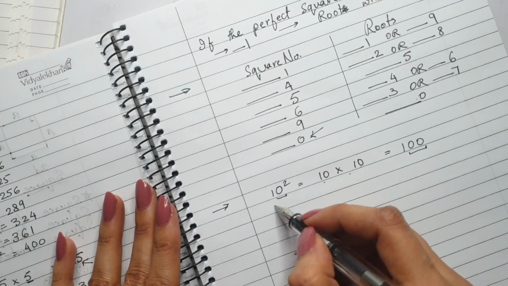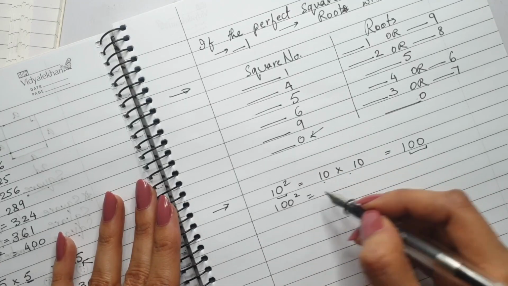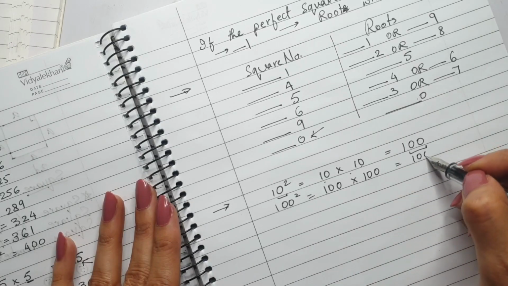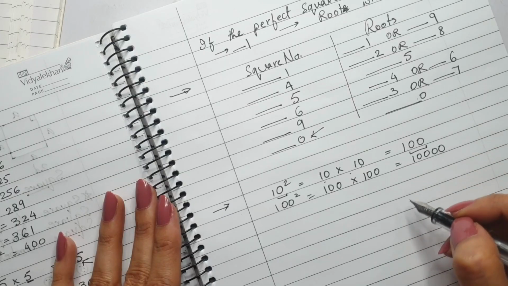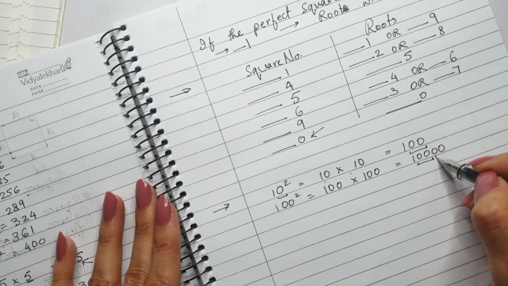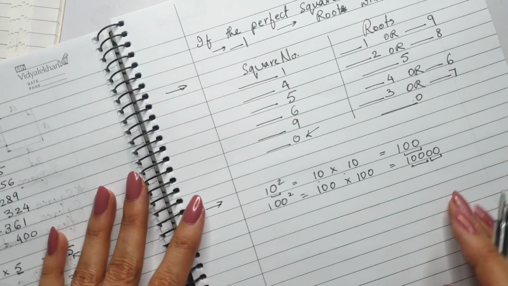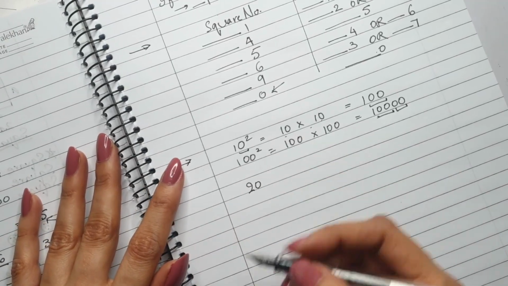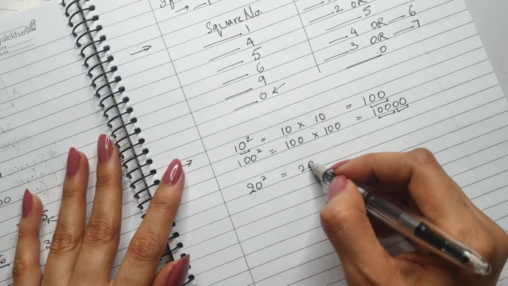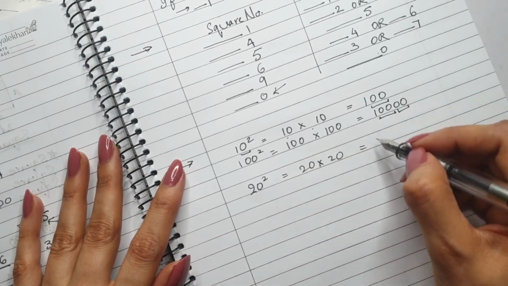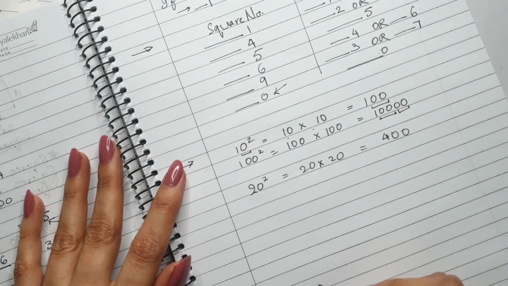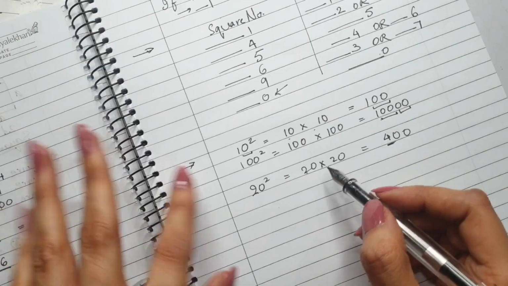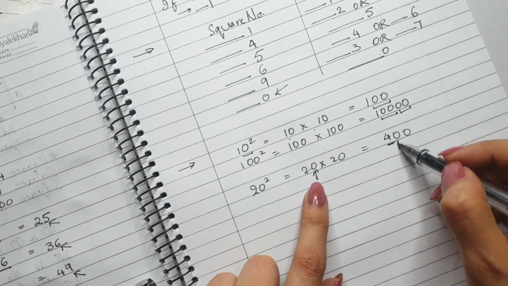Similarly, if I have to do 100 into 100, then this will be 10,000. And again, there will be twice the number of zeros. But this is not just related to 100, right? Let's say I have 20. And 20 square is 20 into 20. This answer will be 400. I will take the square of 2 and write it here. And this was 1 zero, I'll make it 2 zeros.